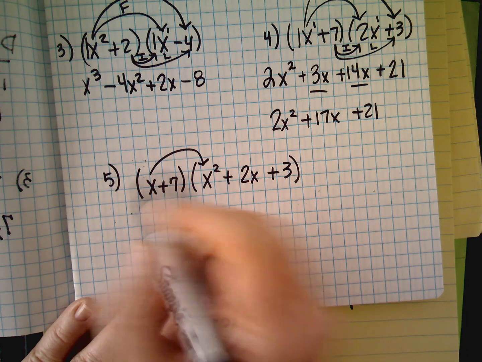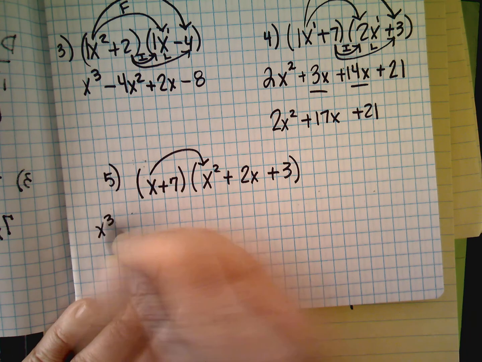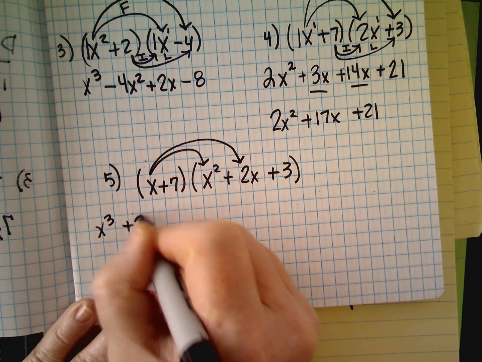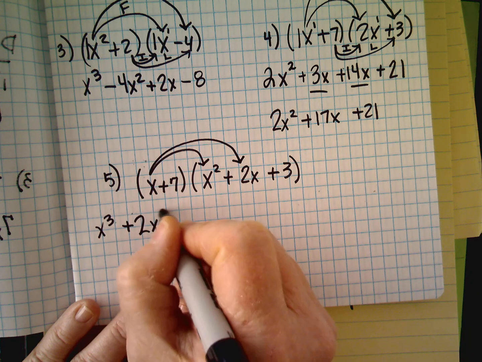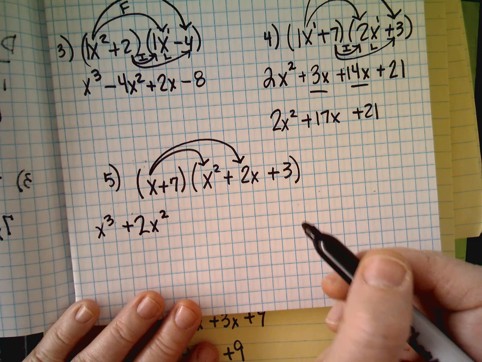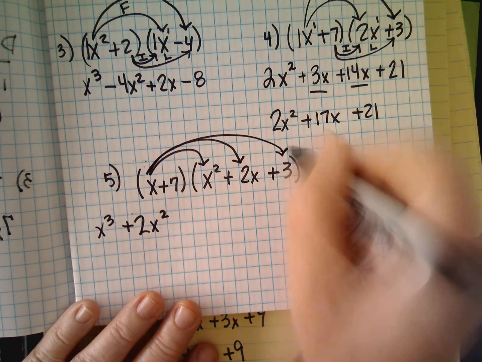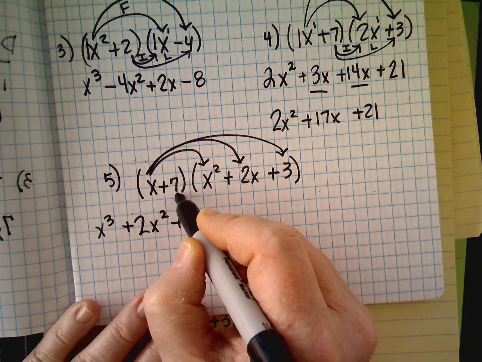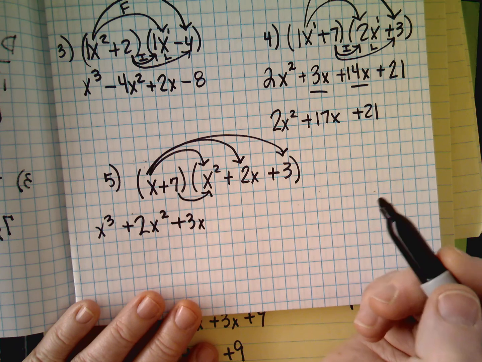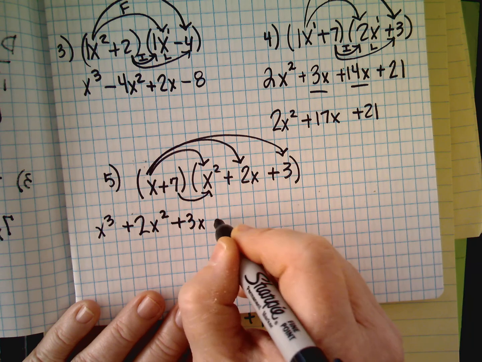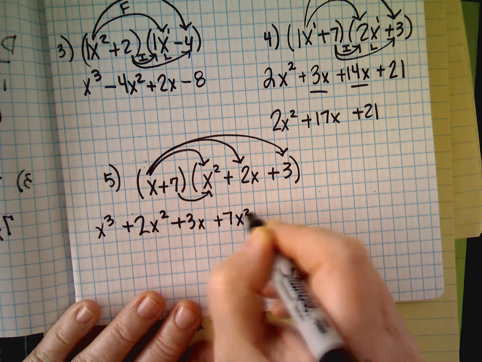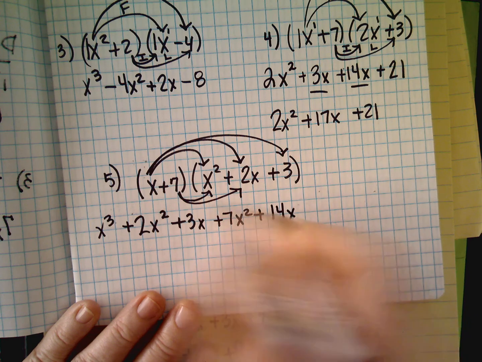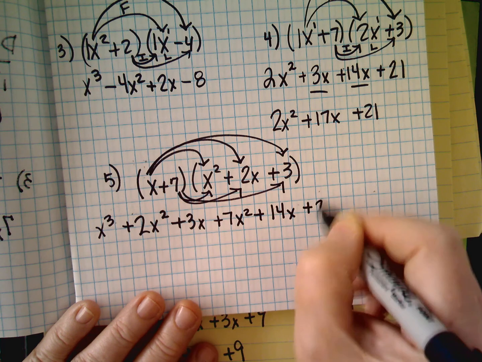What's x times x squared? X cubed. And then x times 2x is 2x squared. Everybody okay with that? And then x times 3, 3x. Any questions? Okay, now I'm going to move to the 7. Multiply it by each member. What's 7 times x squared? Okay, 7 times 2x. Okay, 7 times 3, 21.